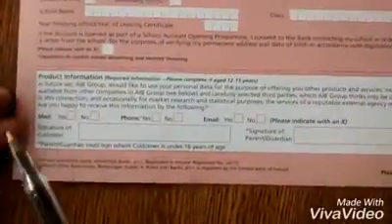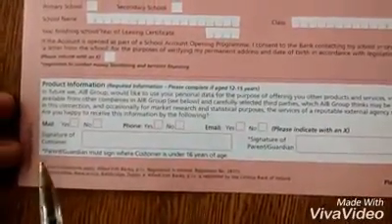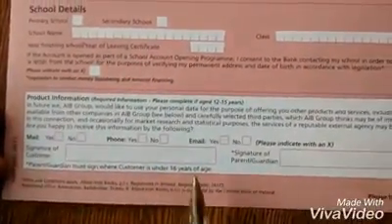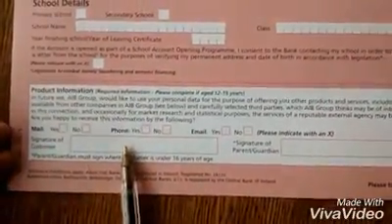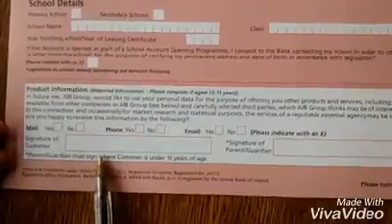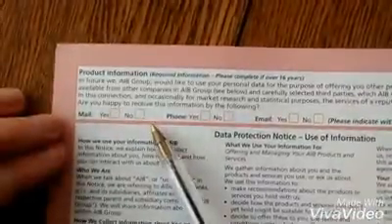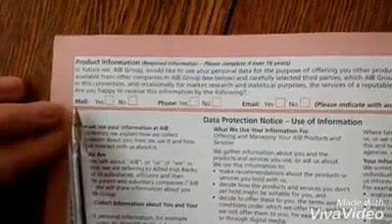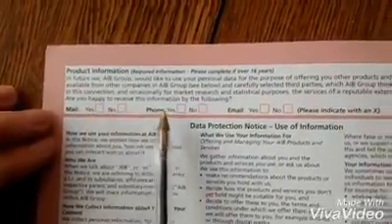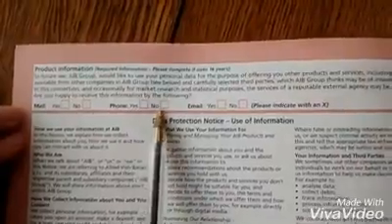The next section is product information, which you only need to complete if you're aged 12 to 15 years. And you just have to get your parents to sign it to show that you've consent. Product information for if you're 16 years old, if you want AIB to send you mail, yes or no. Phone you, yes or no. And email you, yes or no.